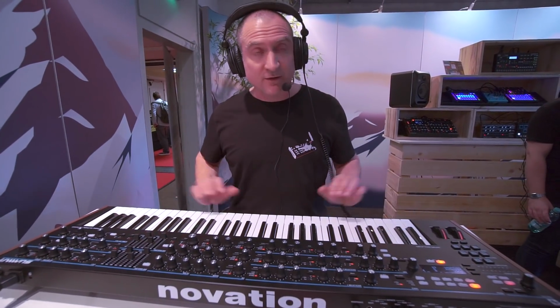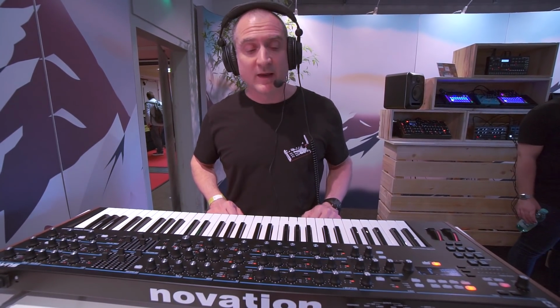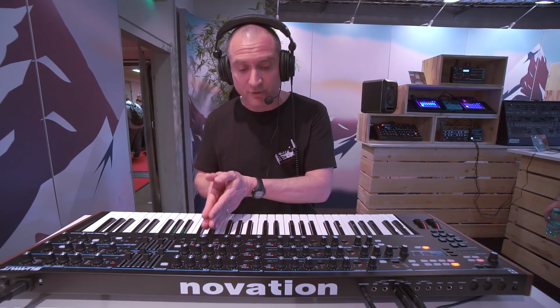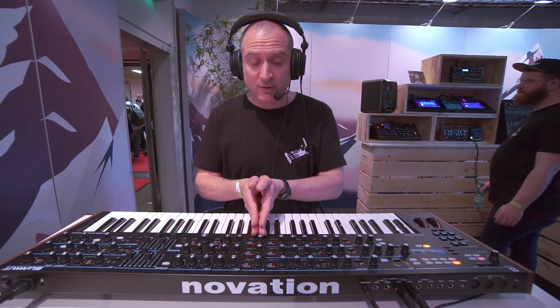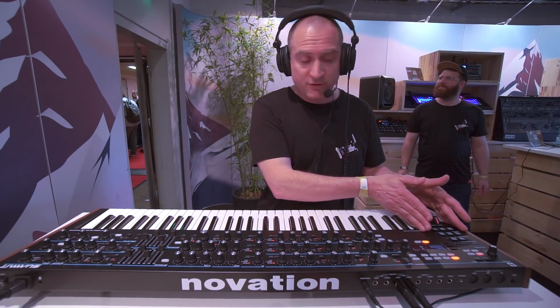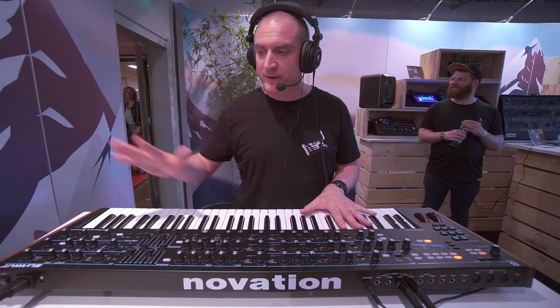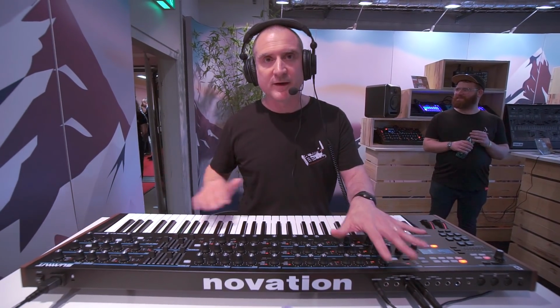In a nutshell, that's Summit. It's more than the sum of just 2 Peaks and a fantastic keyboard, because of the addition of the filter controls and separation, the FM controls on the front panel, and the performance controls that allow you to get access to which part you're controlling, and the external input to the effects.